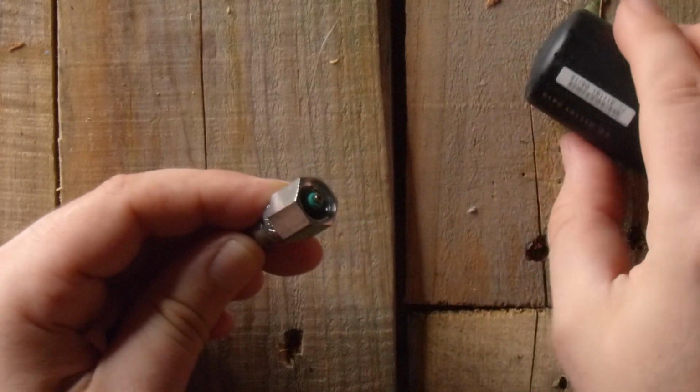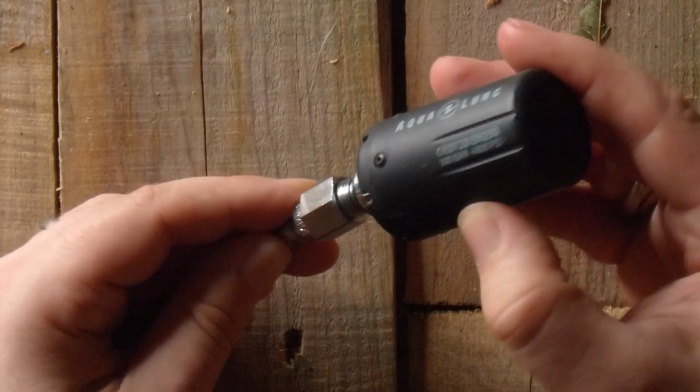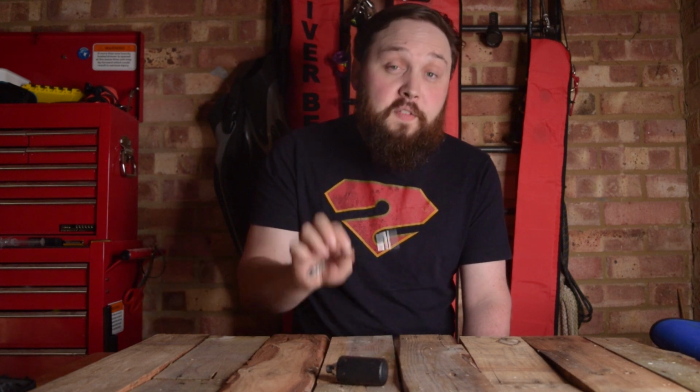So get a swivel pin if you're putting it onto a hose. Without a hose, if you're fitting it straight onto your first stage, you do not need a swivel pin, but if you are fitting it to a hose, you are going to need a swivel pin.